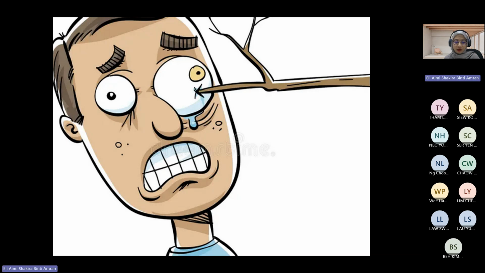Other than VA and slit lamp? Use the OCT. Why OCT? To check the cornea, how deep the damage is, until which layer, and whether there is any perforation of the cornea or not.